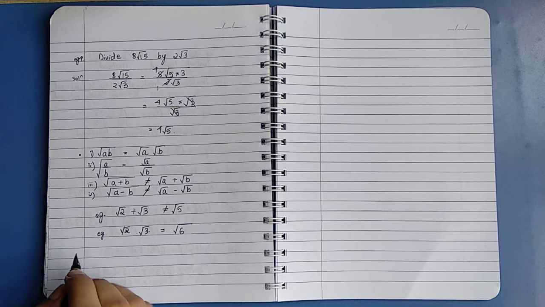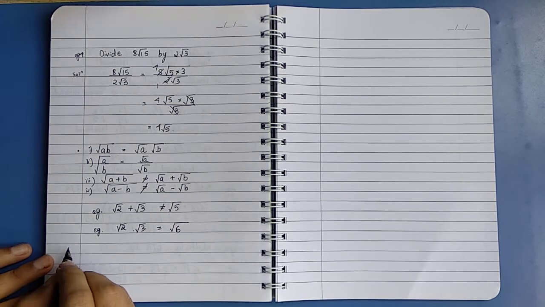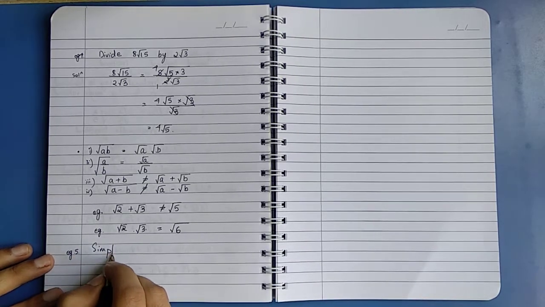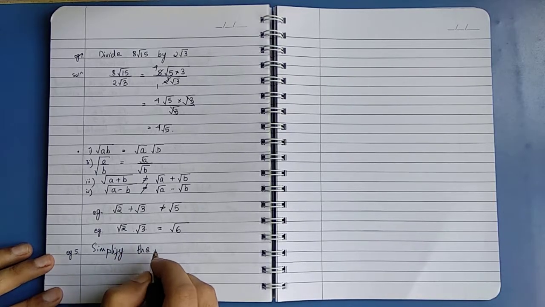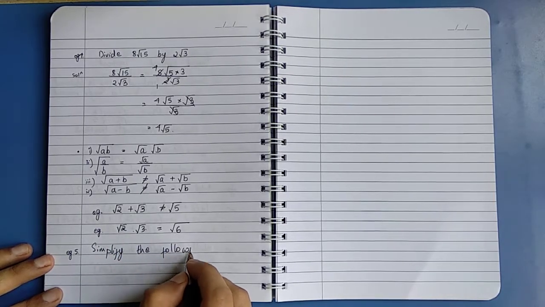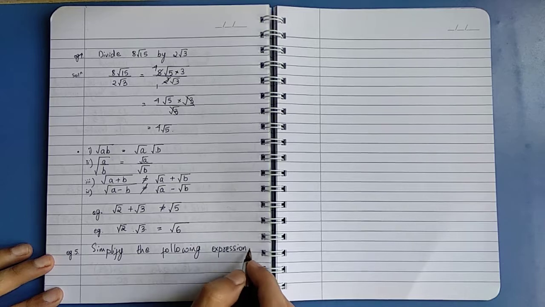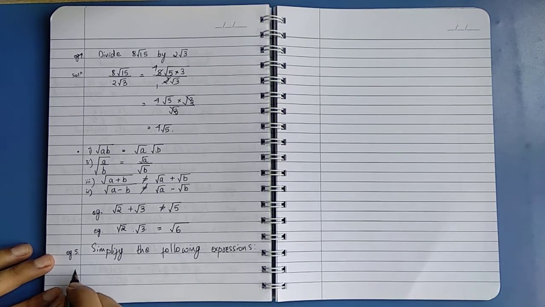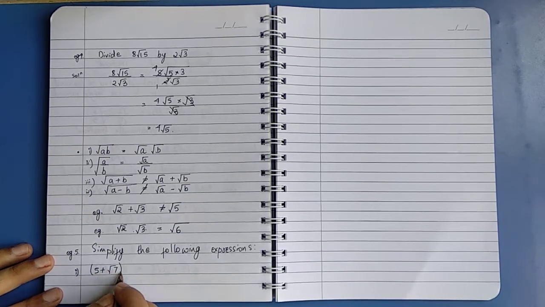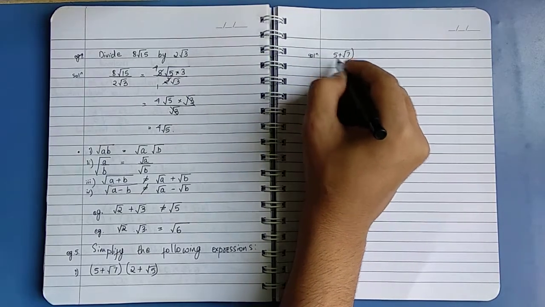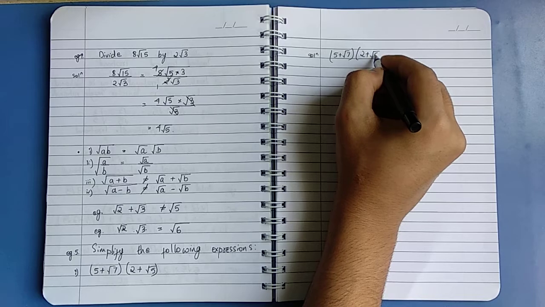Okay. Now we'll look at some examples where we will simplify some questions. Example 5. Simplify the following expressions. Number 1, 5 plus root 7 into 2 plus root 5. So let's do them one by one. So solution, 5 plus root 7 into 2 plus root 5.